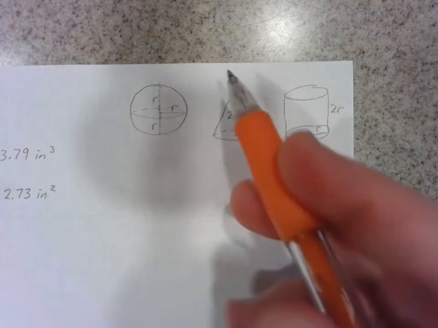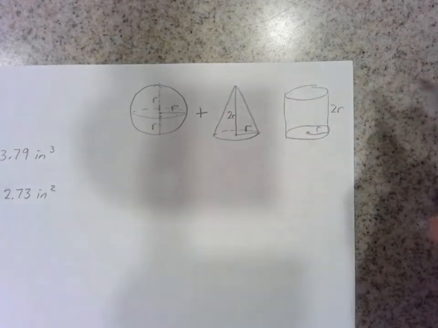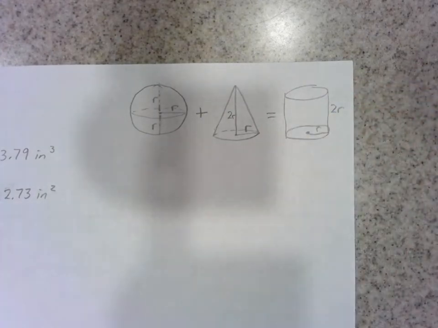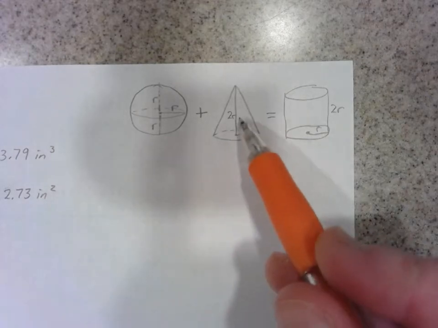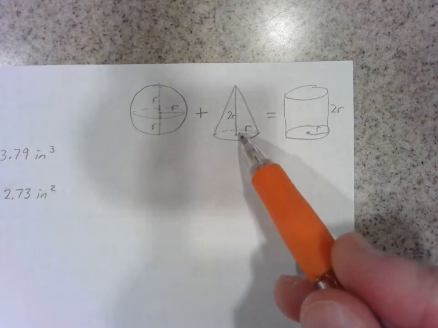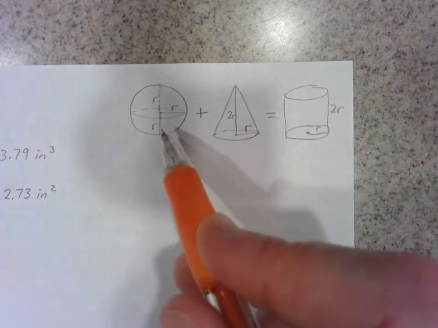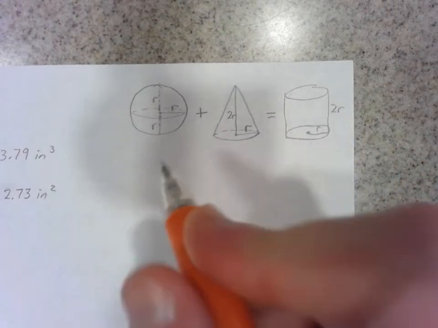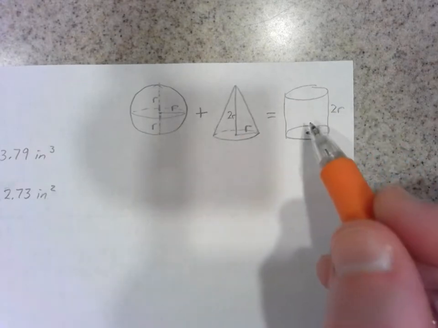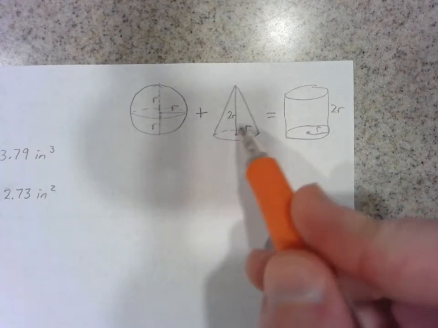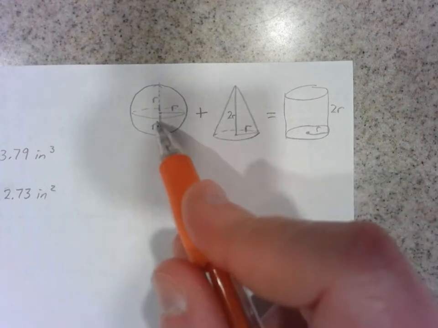And it turns out that the volume of the sphere plus the volume of the cone equals the volume of the cylinder, if all those dimensions are the same. Well, we already have looked at the fact that the cone is 1/3 the volume of the cylinder, so that means the sphere is going to be 2/3 the volume of the cylinder, or 2 of these cones. It takes 2 cones to make the sphere.